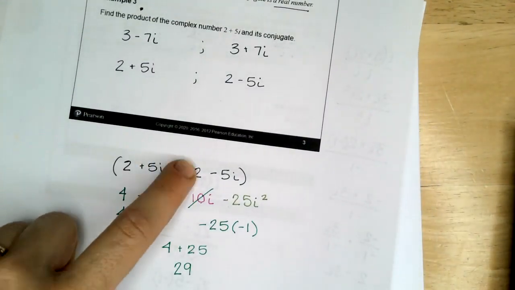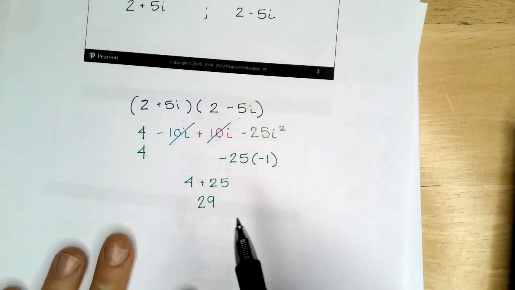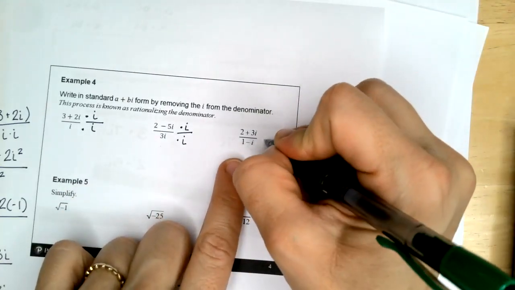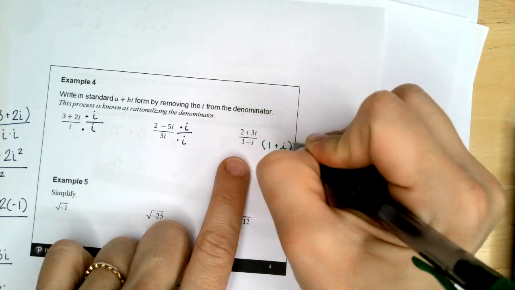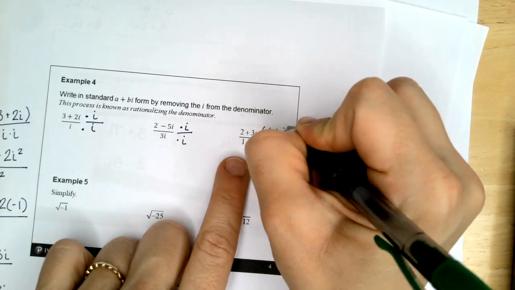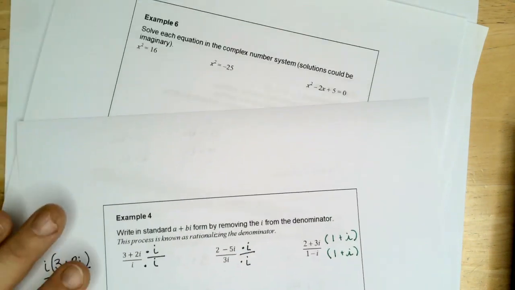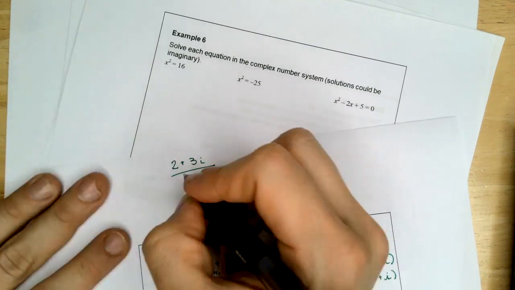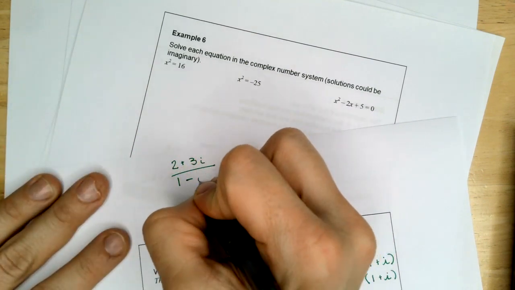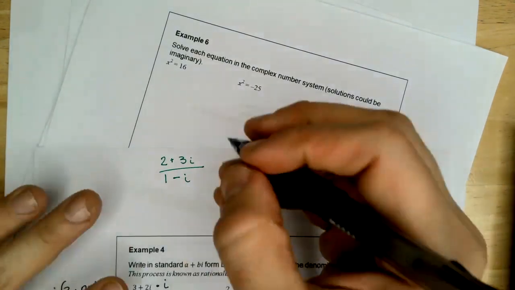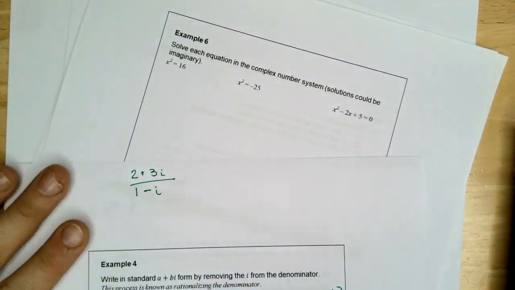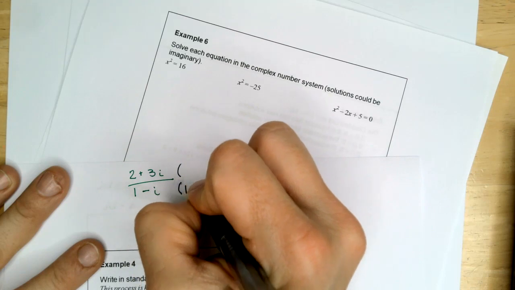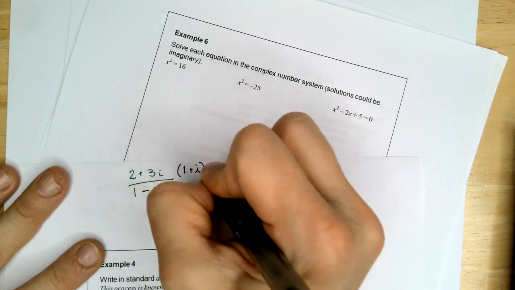You are going to get rid of the denominator here by doing this. So I had something that looked very complicated. By multiplying it by its conjugate, I just got one real number. So here, the conjugate of 1 minus i is going to be 1 plus i, and I do it to the top and the bottom. Okay? So 2 plus 3i over 1 minus i was our original expression, or it's not an equation because it doesn't have an equal sign. And I'm going to multiply the top and the bottom by the conjugate, 1 plus i, 1 plus i.